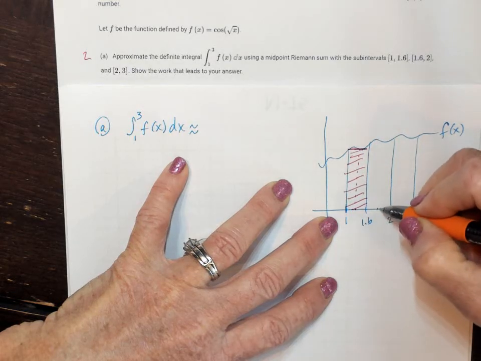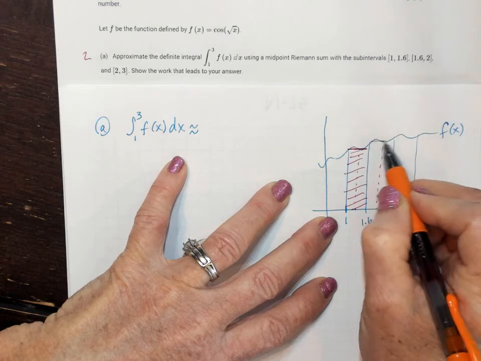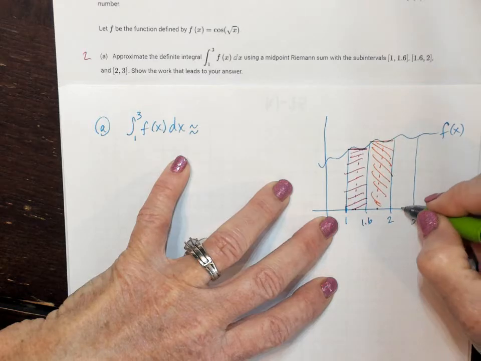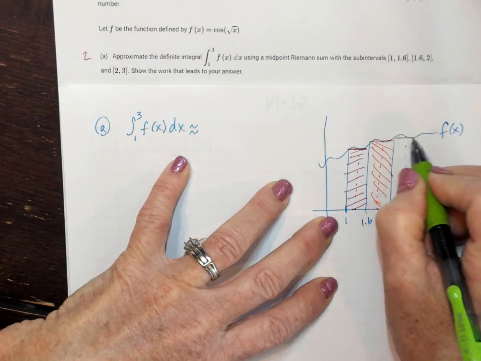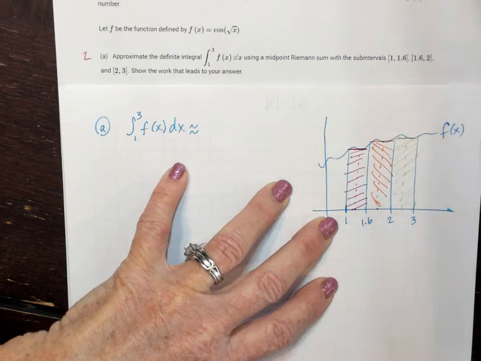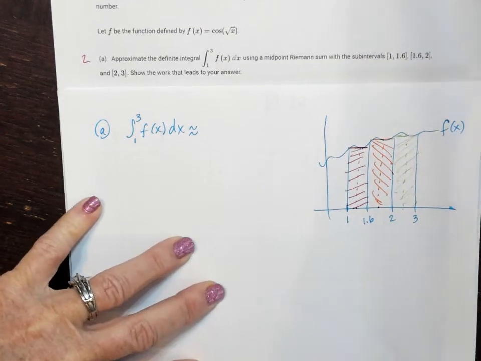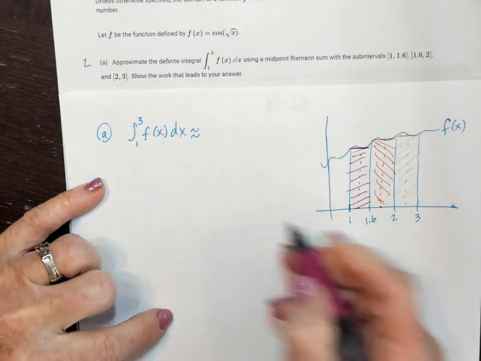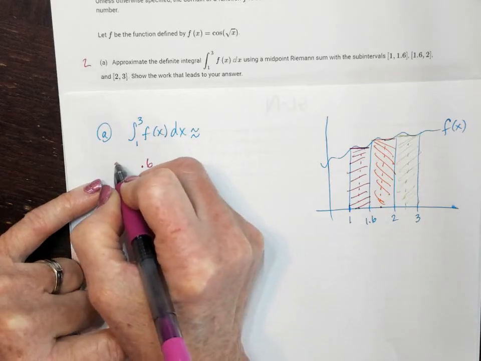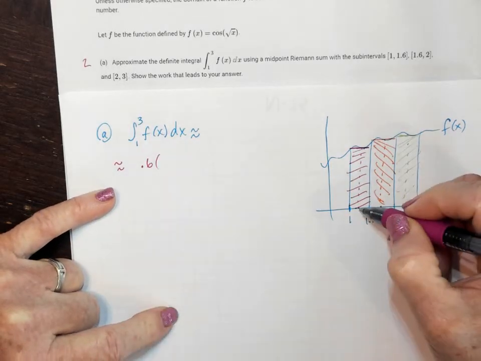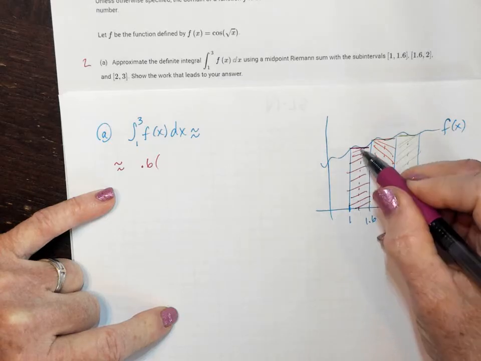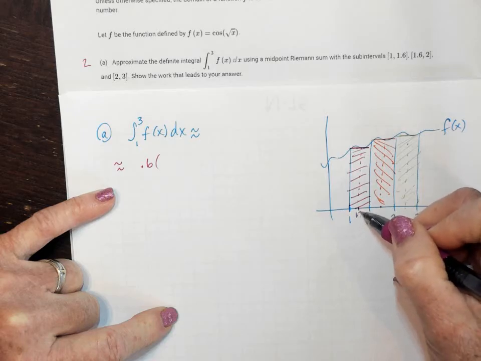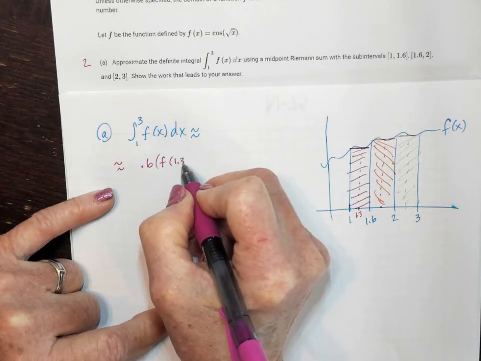Second rectangle, find the middle. Take it to where it hits the function. There's the second rectangle. Third one, right there. So we have 3 rectangles here. The first rectangle is the width, so 0.6 times the height. And the height of that rectangle is going to be where the midpoint hits that curve. So that hits the curve there at, the middle is at 1.3. So that's going to be f of 1.3.